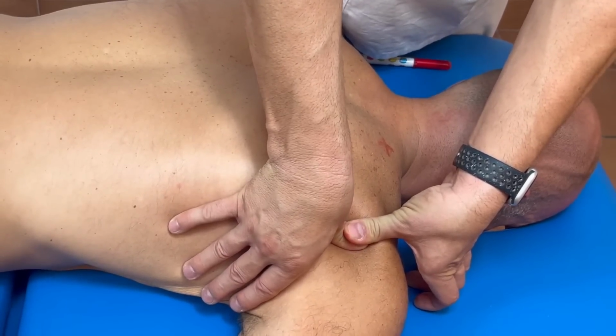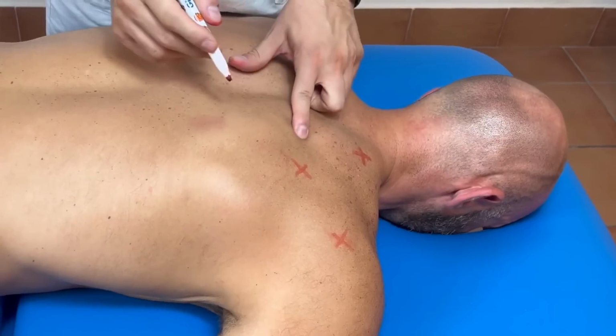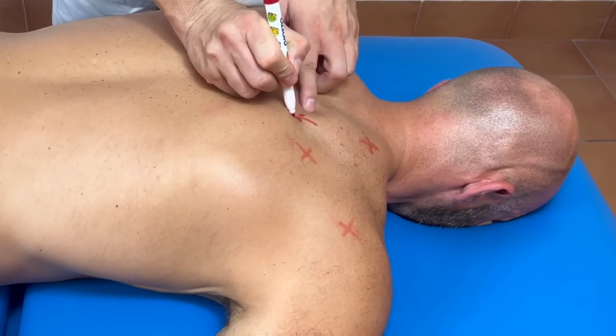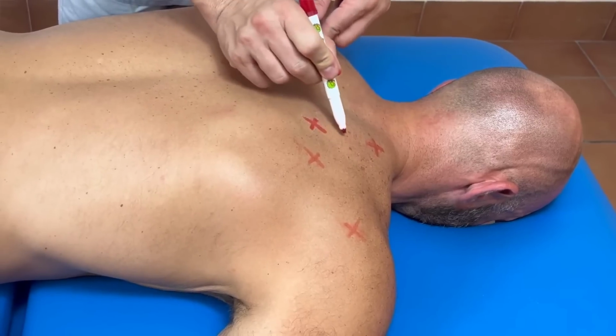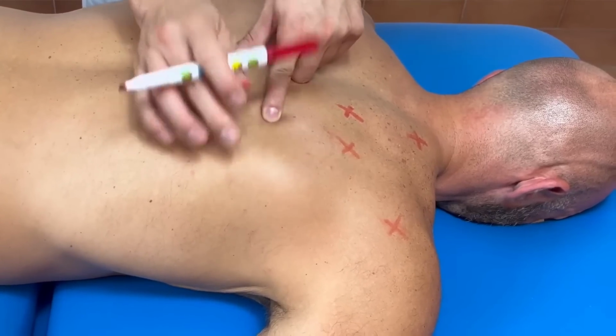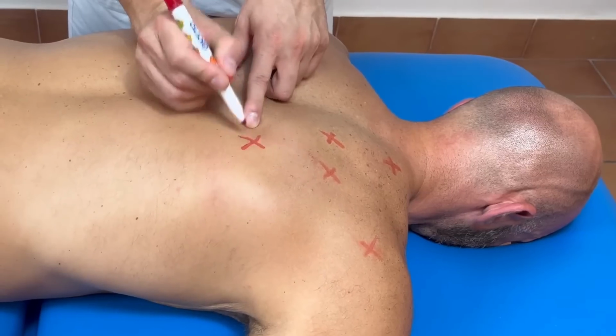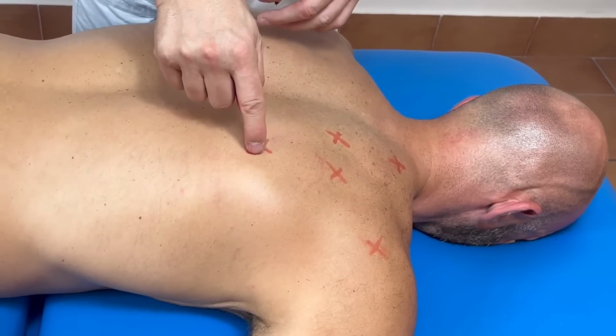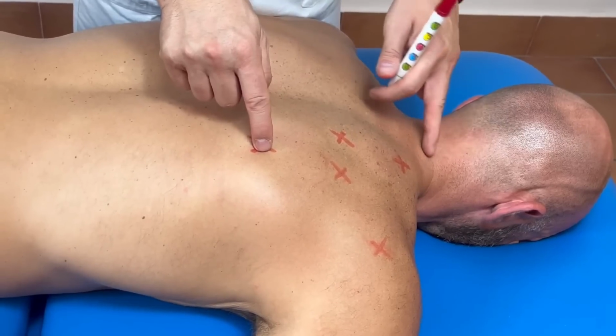One is located in this part of the trapezius, and it has a specific radiation zone. The other point is found close to the scapula's tip, slightly more medial, and when stimulated it can generate radiation that follows the entire path of the trapezius. It will have a zone of increased radiation in this area.